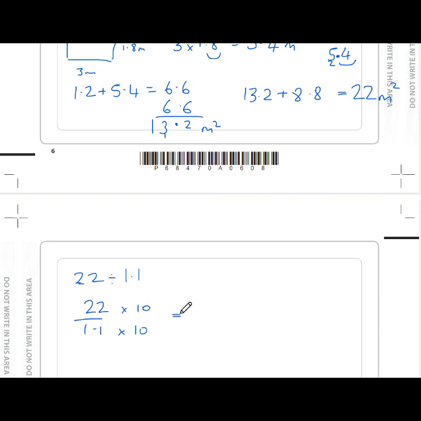So that's the same as 220 divided by 11. Well, 11's going to 22 twice. So the answer is 20. So he's going to need 20 packs.